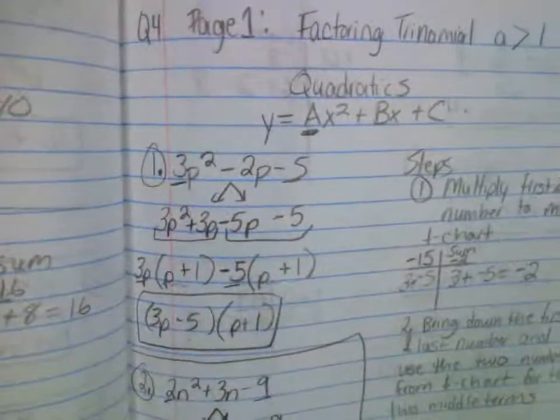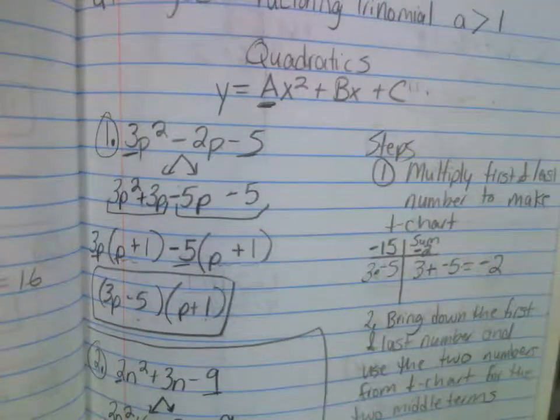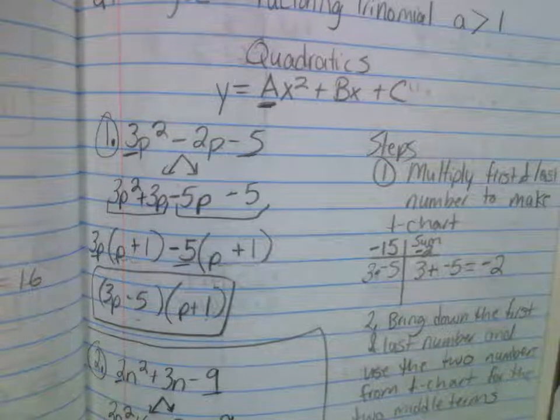Yesterday, we worked on trinomials, factoring trinomials, where your A value is greater than 1.